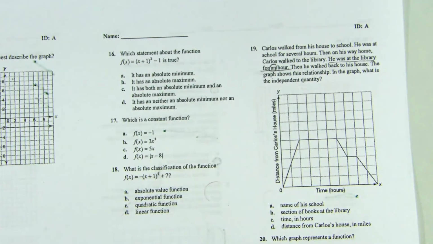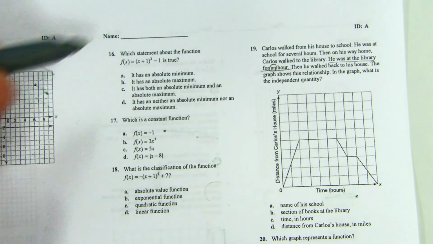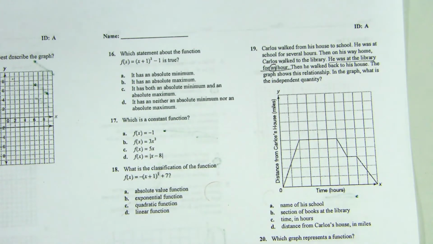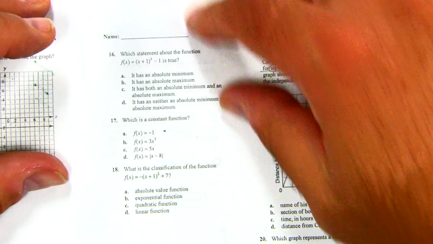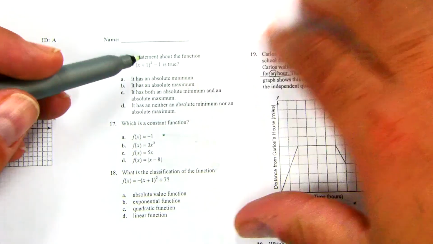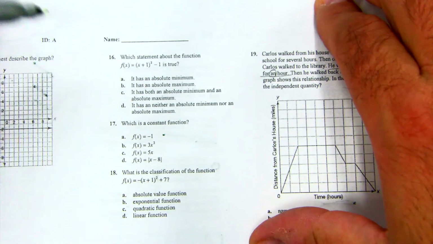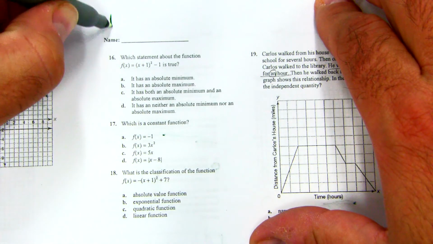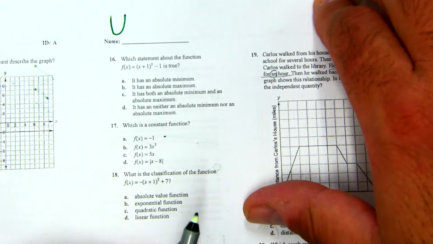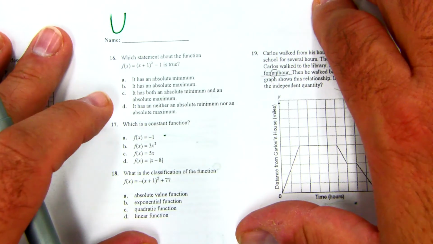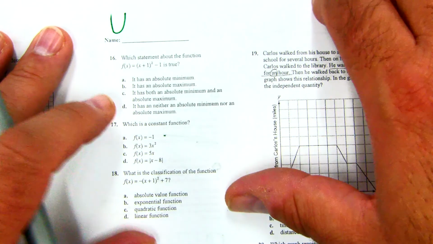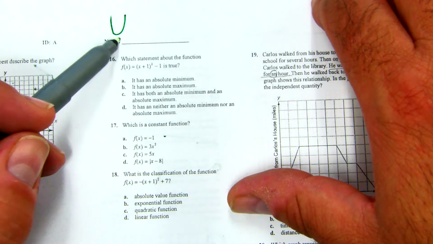Next, 16. Is this a function? Of course it is. Excuse me. And we look at it again. F of x, and it seems to be raised to the second power. That means it's got to be quadratic. Quadratic means we go like this. All right, so we know it's quadratic. Does it have an absolute maximum or minimum? Well, in this case, it has a minimum.